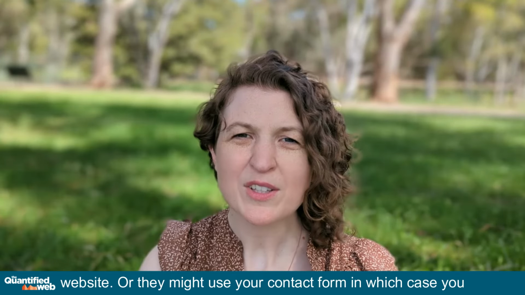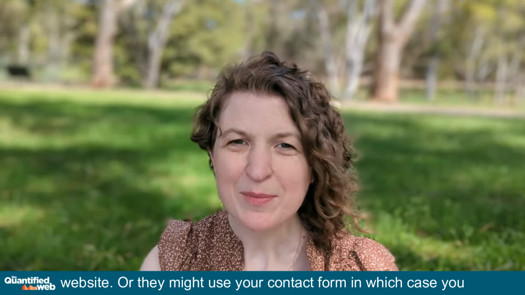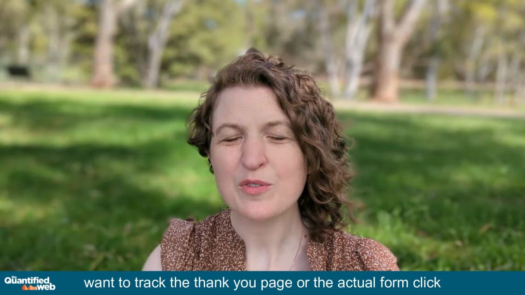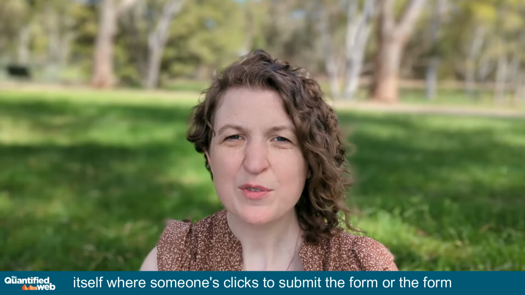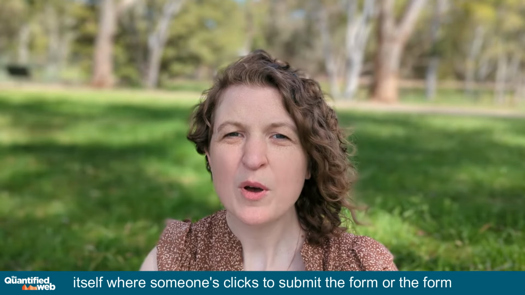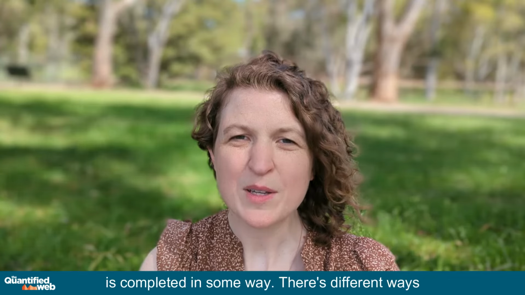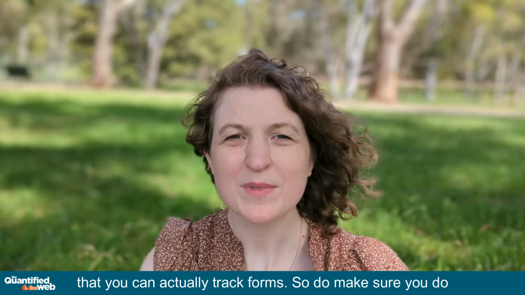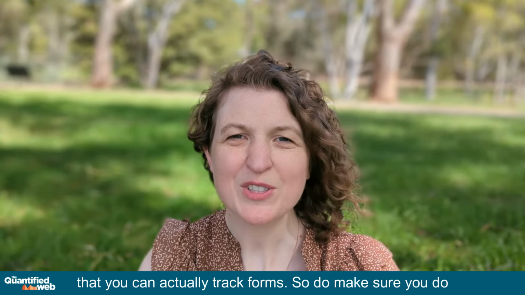They might click on your email, so you can set up click tracking when it comes to email addresses. They might use a live chat if you have one of those installed on your website, or they might use your contact form, in which case you want to track the thank you page or the actual form click itself where someone's clicked to submit the form, or the form is completed in some way. There's different ways that you can actually track forms. So do make sure you do that.